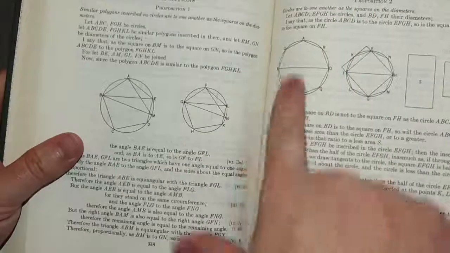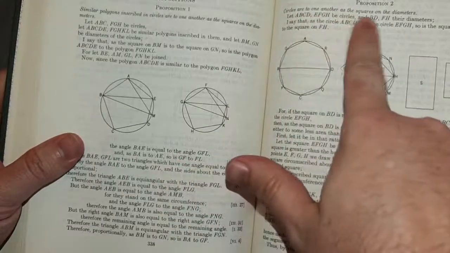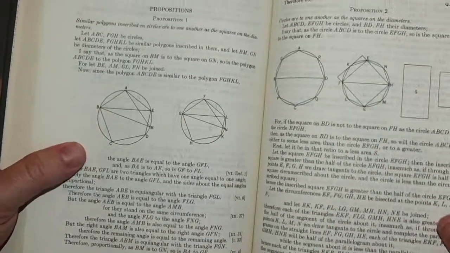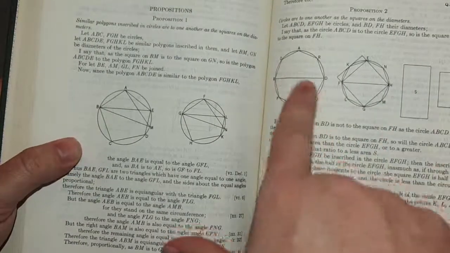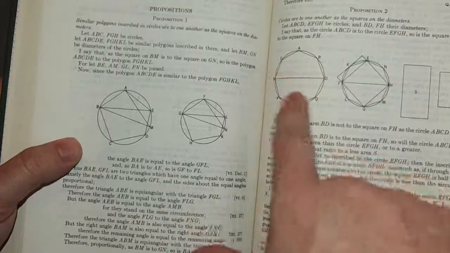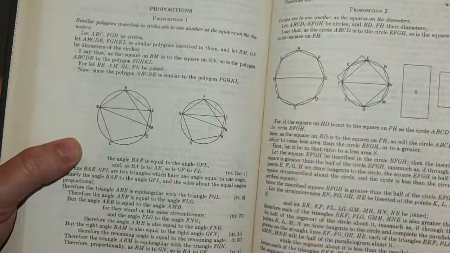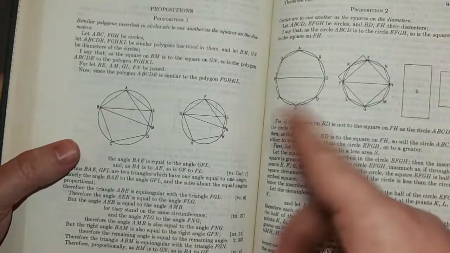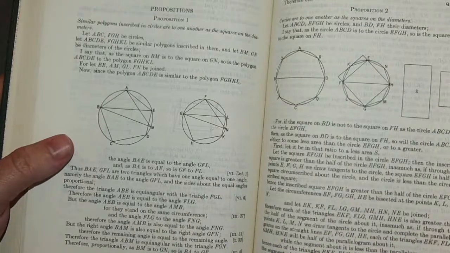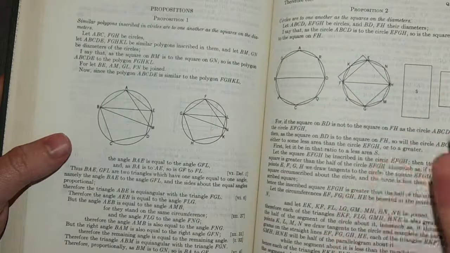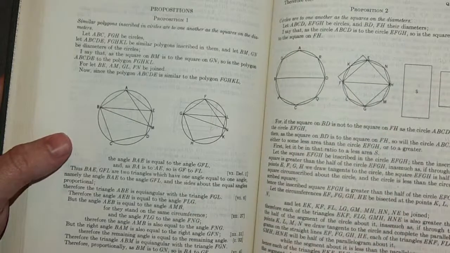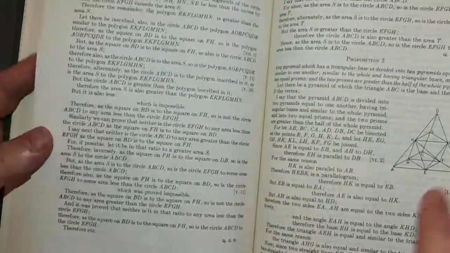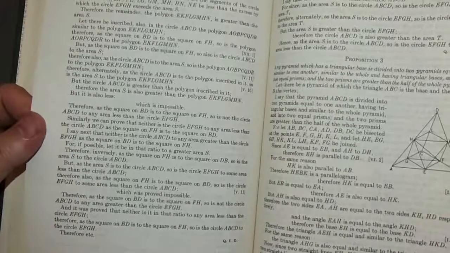Proposition 2 of Book 12: circles are to one another as the squares on the diameters. Look at the method of proof used, as we mentioned before: inscribing a 2 to the n-gon. And of course, Archimedes would finish this entirely. He would show finally the formula for the area of the circle, as well as use this to estimate pi.